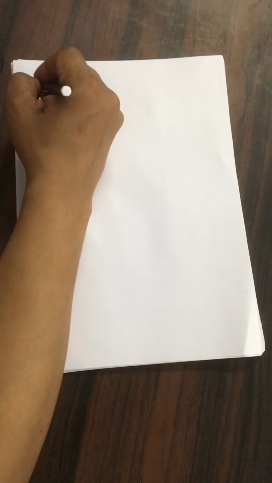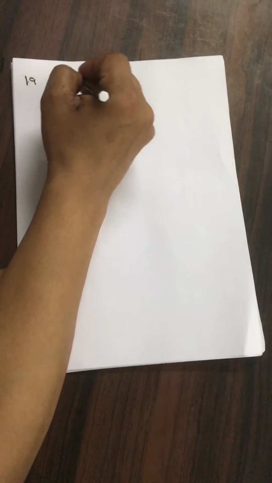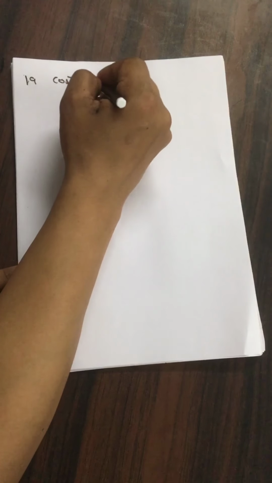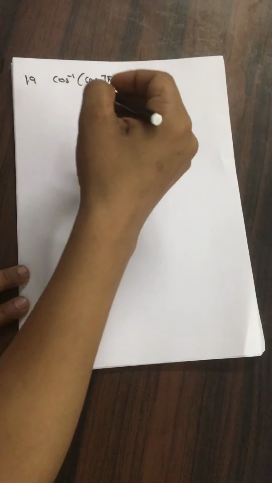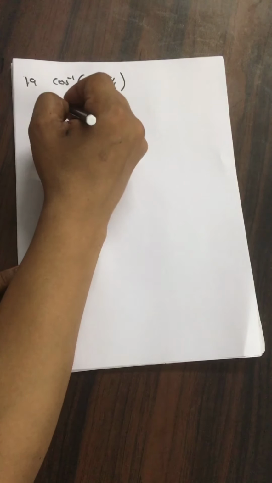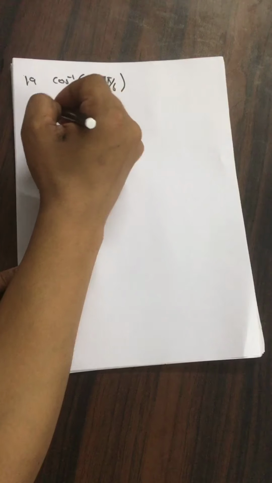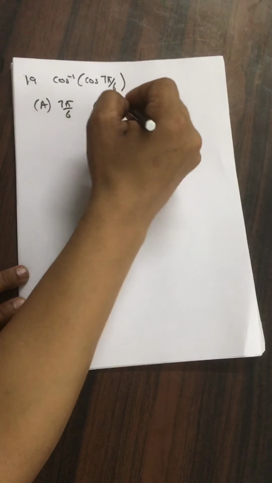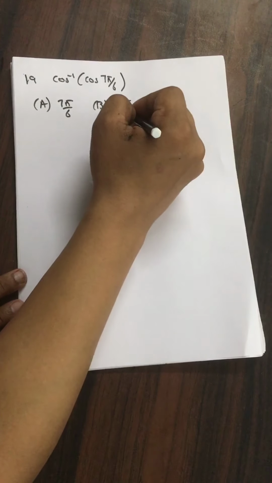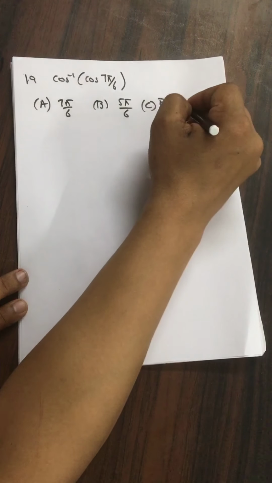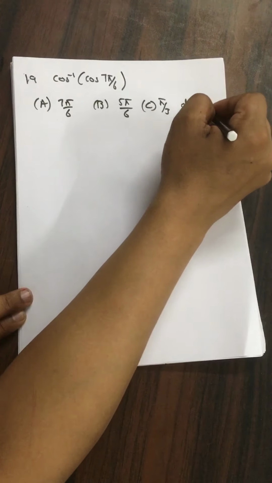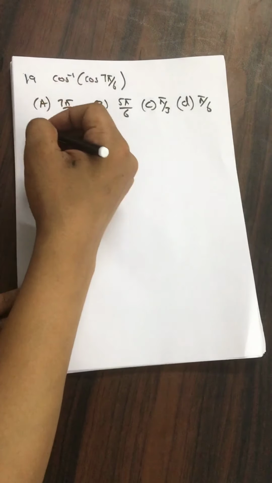Here we go with the next question. That is cos inverse cos 7 pi by 6. They have also given options. A is 7 pi by 6, B is 5 pi by 6, C is pi by 3, and D is pi by 6. Yeah, they have given 4 options.